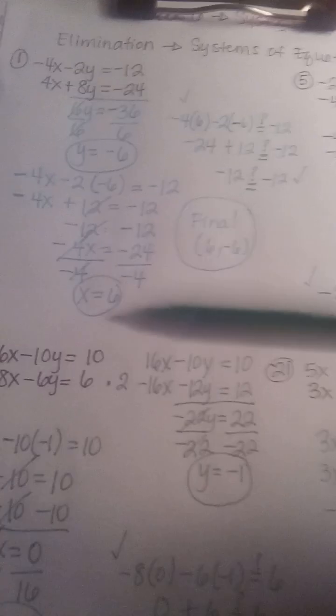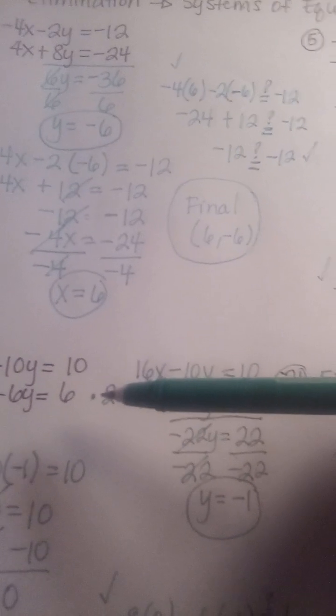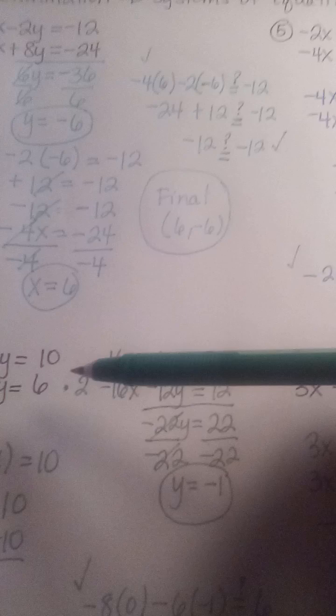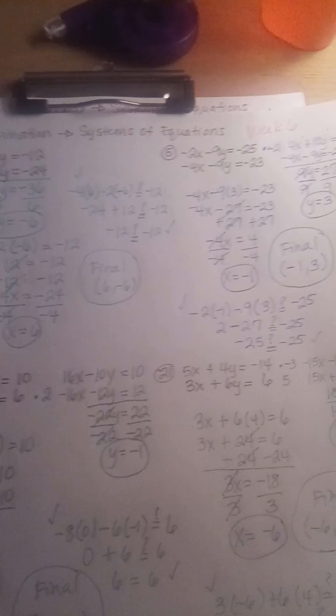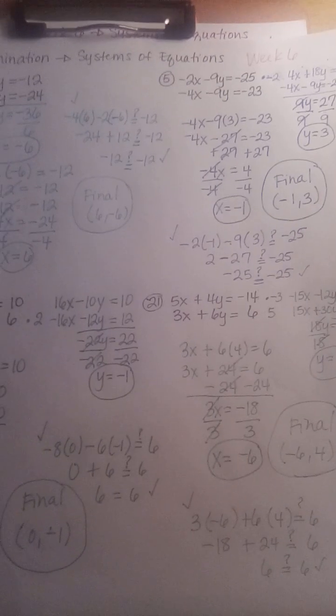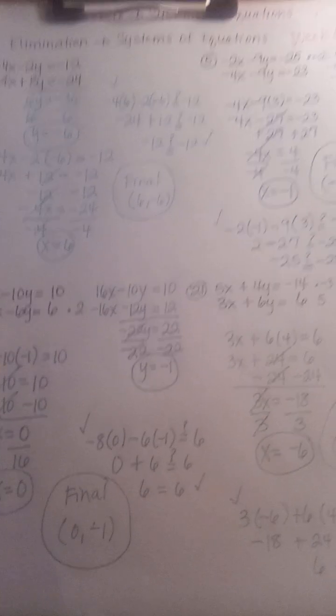All right, folks. That is it for the elimination method. We have concluded that we had to multiply both equations by different numbers, or one of them by a number that matches to whatever you're looking for, the x or the y's, and so on. Until then, folks, any more questions before I conclude it?